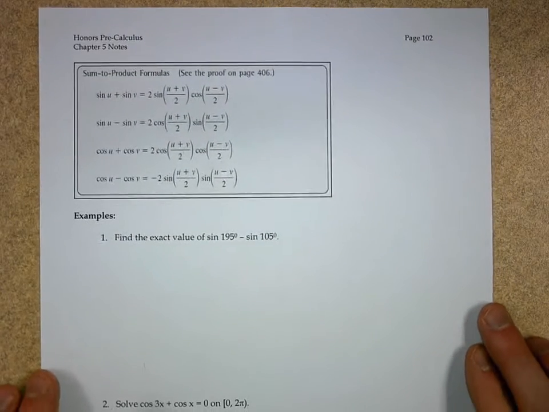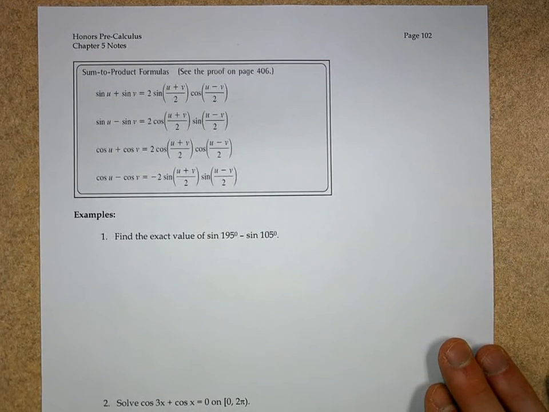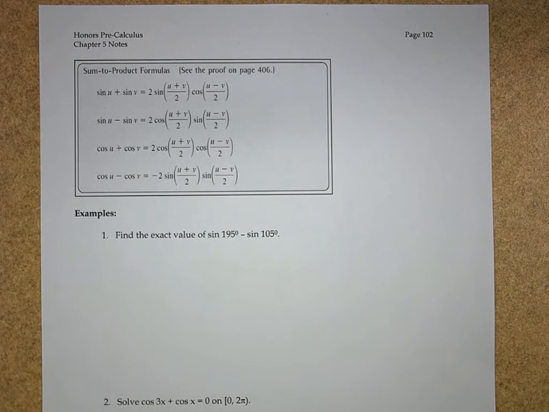So for example number 1, finding the exact value of the sine of 195 minus the sine of 105. We might fall into the trap of saying sine of 195 minus the sine of 105 is going to be sine of 90 degrees. However, we cannot subtract values that are inside a function. Just like we couldn't distribute x plus y into a sine or cosine function, we can't just add or subtract sines left and right. So we've got to use our sum to product formulas.